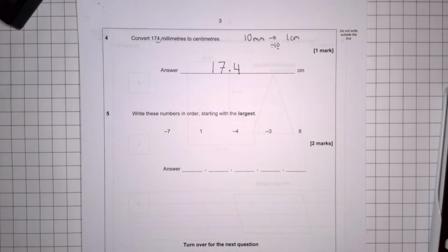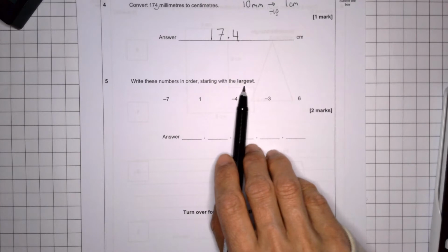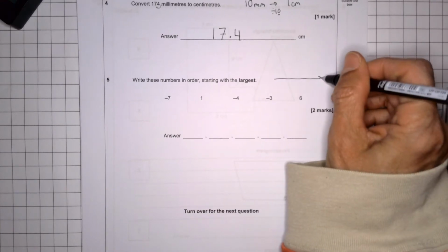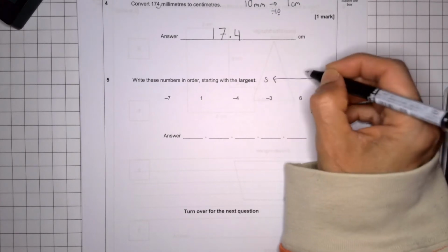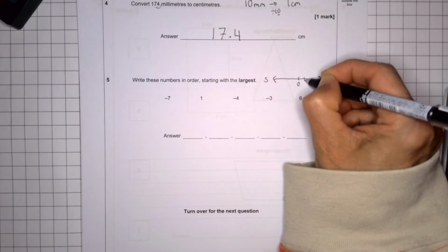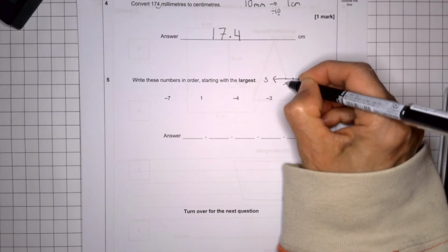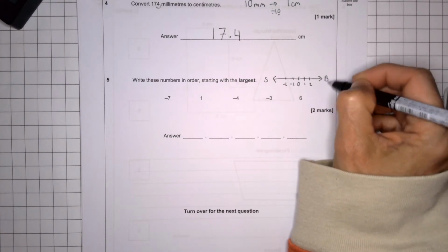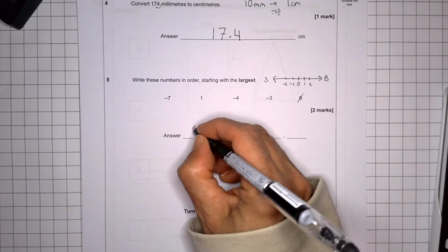Question 5 is putting numbers in order, and they're asking us to start with the largest, so we need the biggest one. Now remember, on the number line, the numbers get bigger as you go in this direction, and when you go that way, they get smaller. 0 is here, so you go 1, 2, etc. On this side you go -1, -2, etc. So if we're starting with the biggest, we want the one that's most positive, and the most positive one there is 6, so that's the largest one we have.